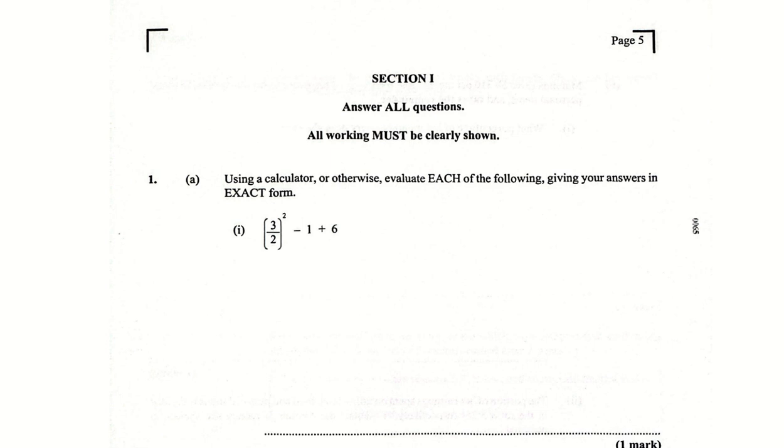Today we will be doing May-June 2025, paper 2, number 1. Alright, so let's read it one time. Using a calculator or otherwise, evaluate each of the following. Give your answer in its exact form.